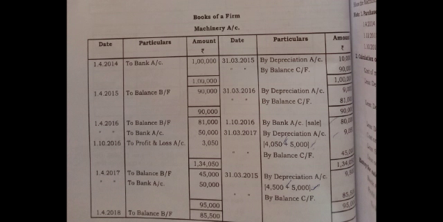Come to the right hand side, 31st March, by depreciation account. For the first, remaining balance 45,000 at 10%, 45,000 into 10 by 100, 4,500. For the second machinery, 50,000 into 10 by 100, 5,000. So totally 9,500 is the total depreciation in the fourth year. Again the balance is 85,500. Carry forward that amount to the next year. So this is the calculation towards machinery account.